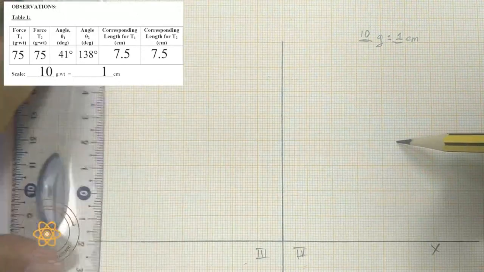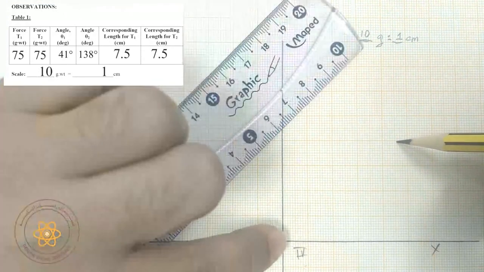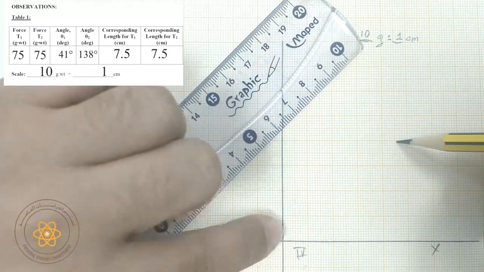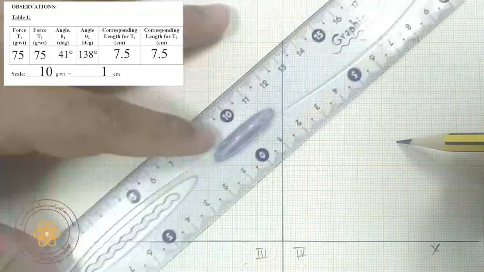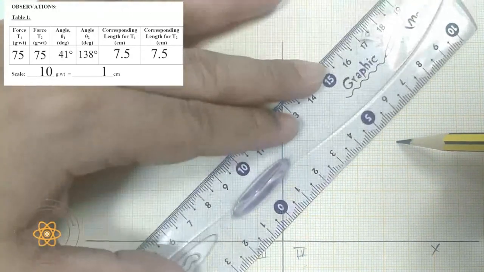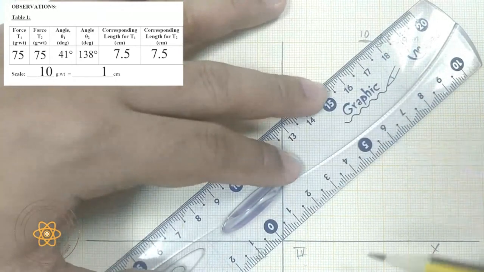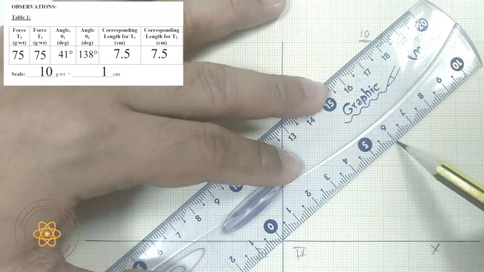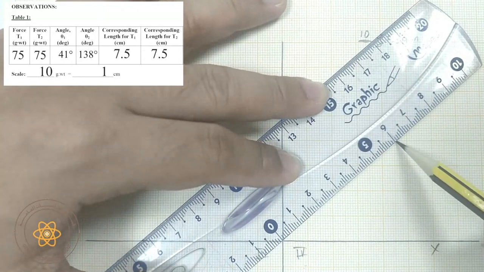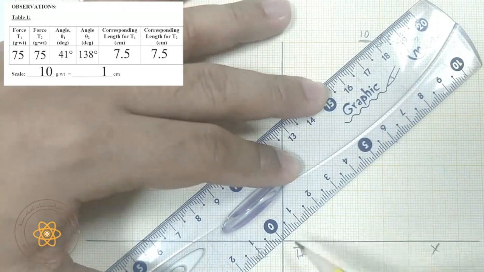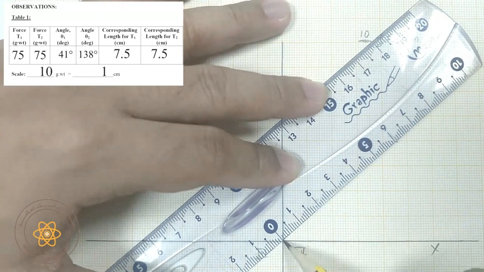Now we are going to draw T1. Starting from the point of origin here, you have to draw a line that is equal to, from the scale that we used, 7.5 centimeters. So remember that this is the angle where the pencil is now, theta 1, 41 degrees. This is the point of origin.